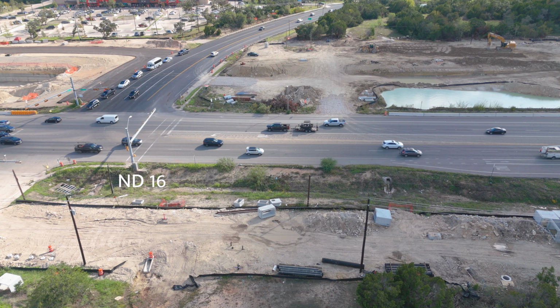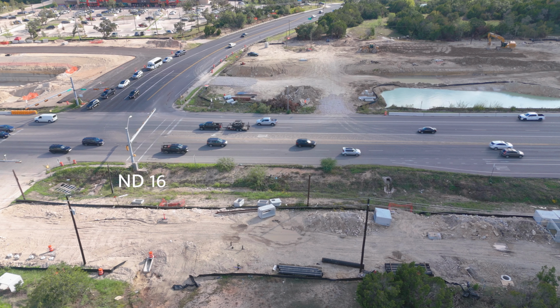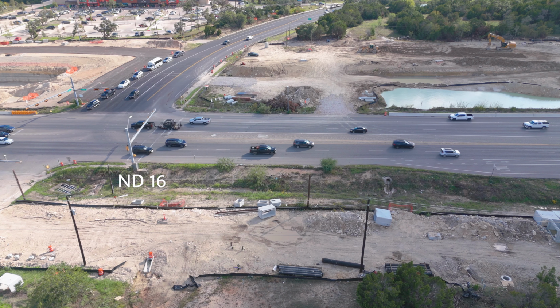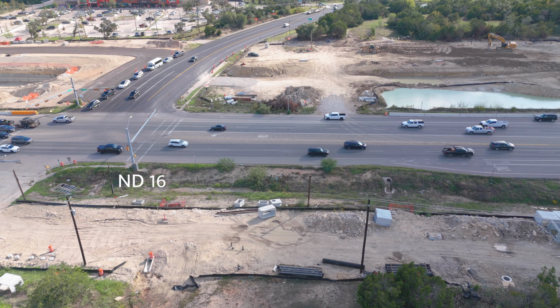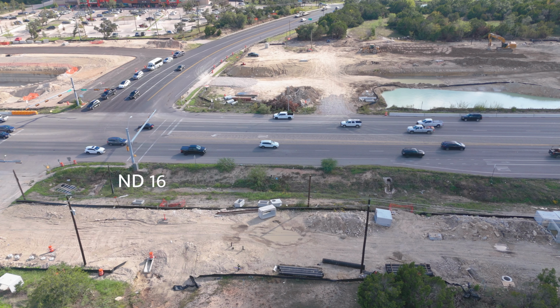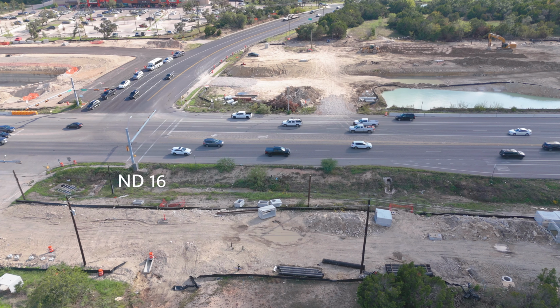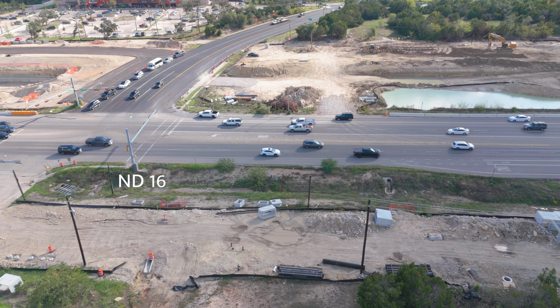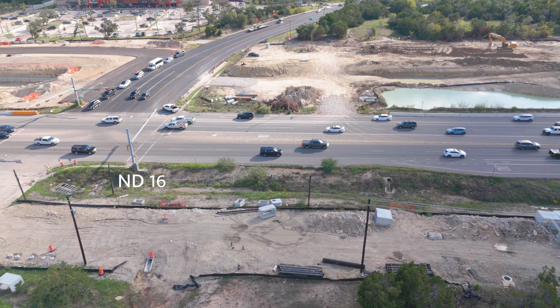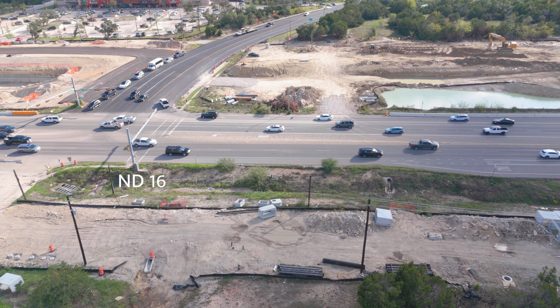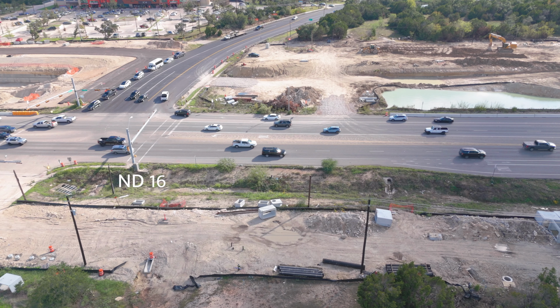ND filters help manage the amount of light that enters your drone's camera, especially in very bright conditions, preventing overexposure and maintaining a more balanced and natural look in your photos and videos. ND filters allow the drone's camera to use slower shutter speeds in bright conditions, which helps capture smoother and more cinematic motion in videos by reducing the effects of fast movements.